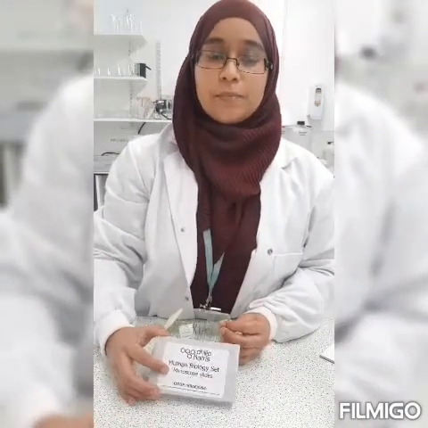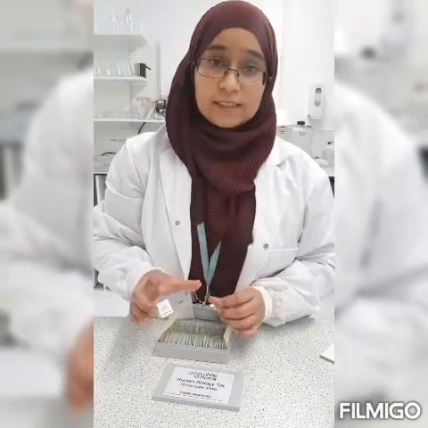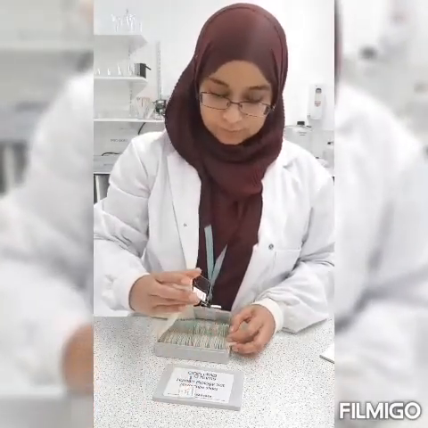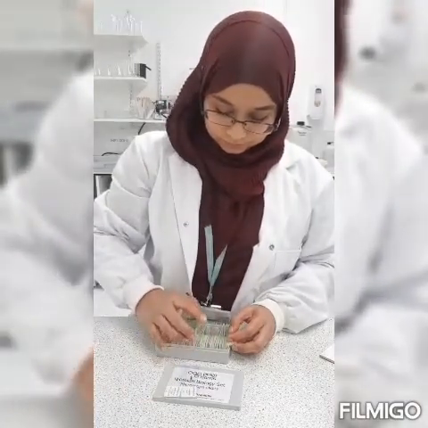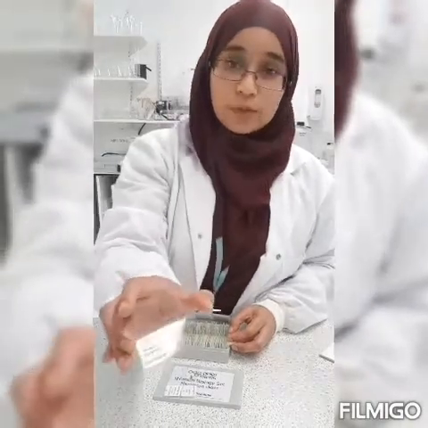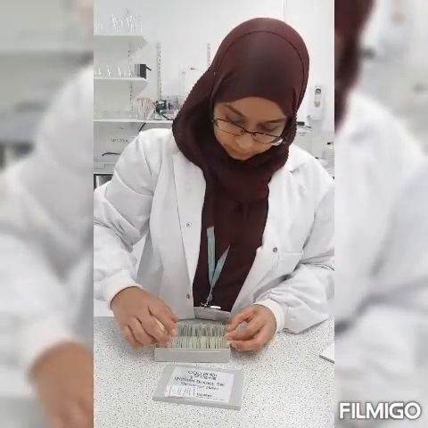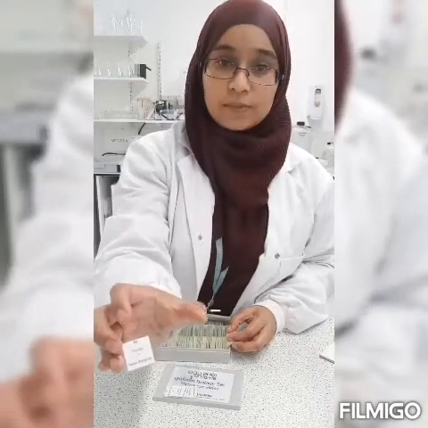You can use some pre-made slides for the measurements too. I have small intestines here. I have the skin, ovaries, some trachea. You can use anything to do the measurements.